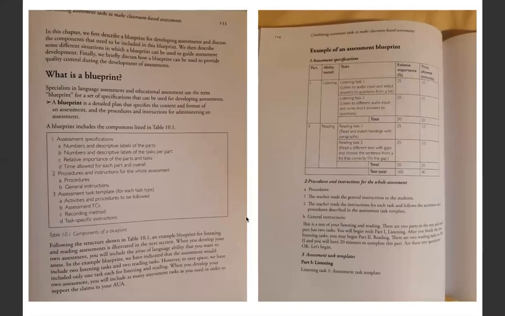We saw that in chapter number 9, that combining the task type and changing the task characteristics, 1 or 2 or more aspects of the task characteristics, we can create new assessment tasks. So we saw that in chapters 8 and 9.